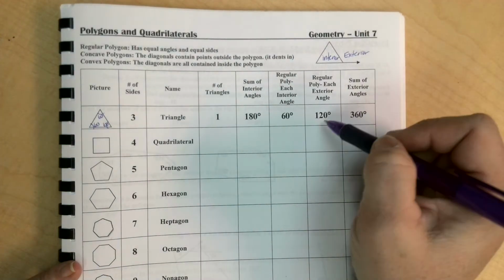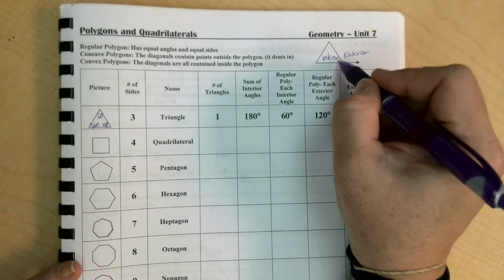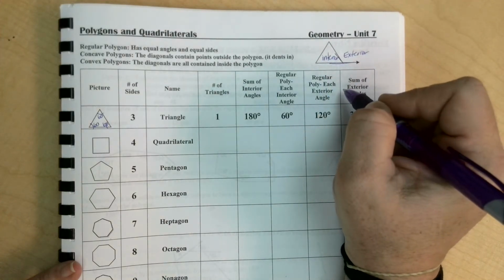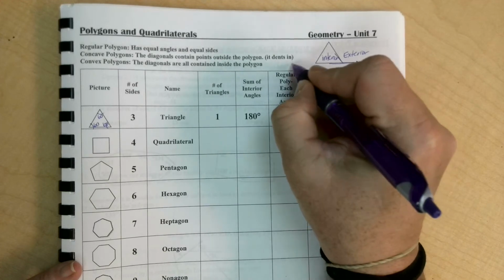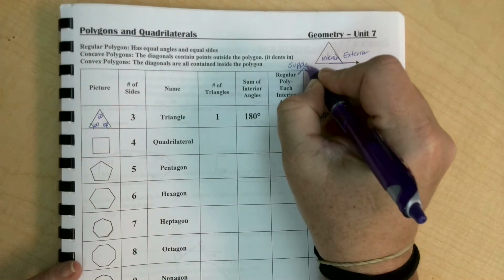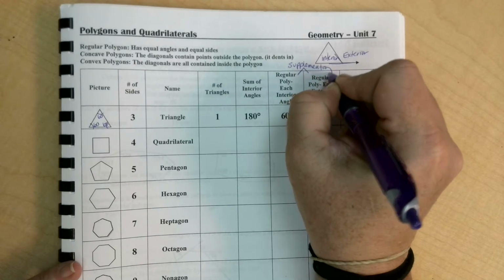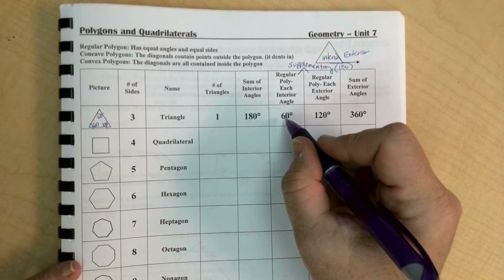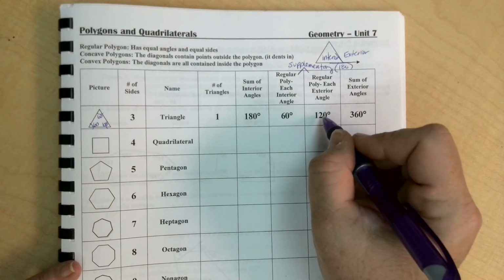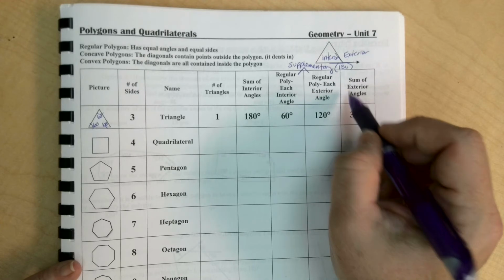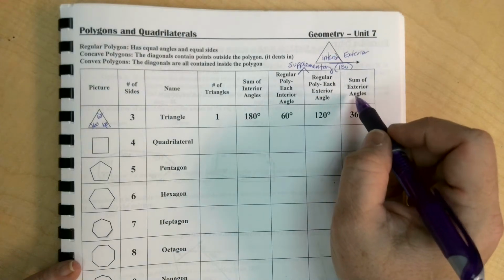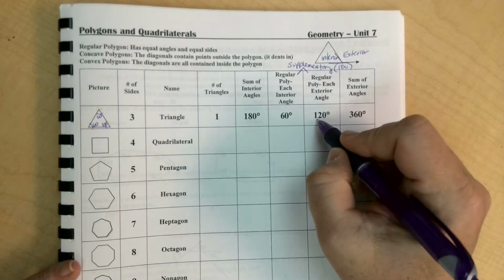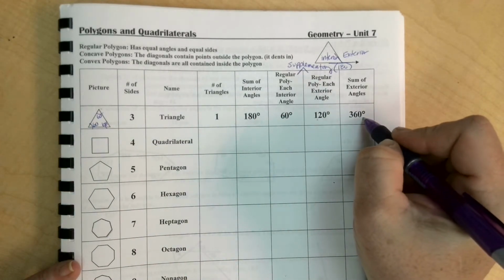Now, if the inside is 60, and we want to know the exterior angles, interior and exterior angles always sit side by side on a straight line. So these 2 columns should always be supplementary. They should always total 180 degrees. So if the inside is 60, 180 minus 60 gives me 120 on the outside. Well, now, what if we had an exterior angle at each vertex? So we had an exterior angle on all 3 vertices. 3 times 120 degree angles would be 360.